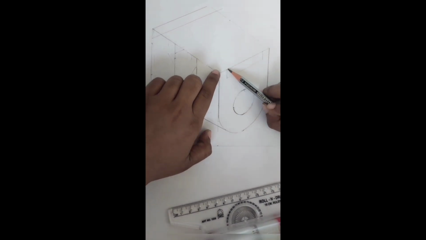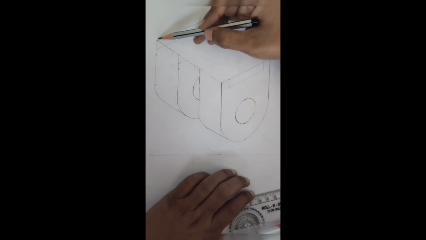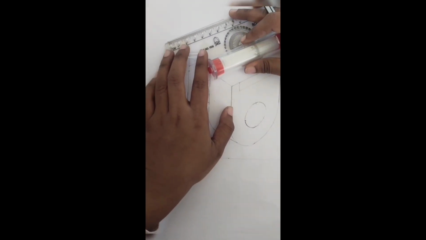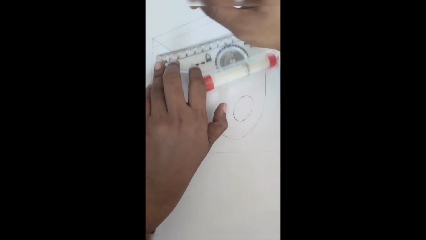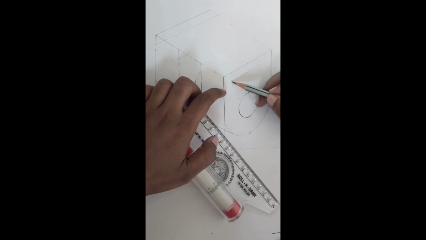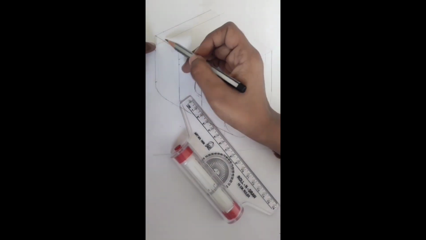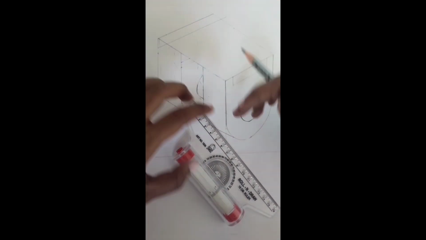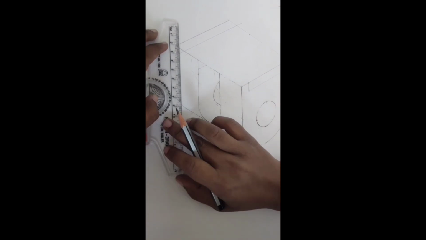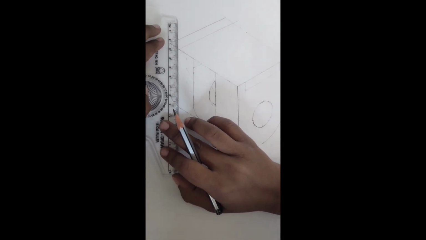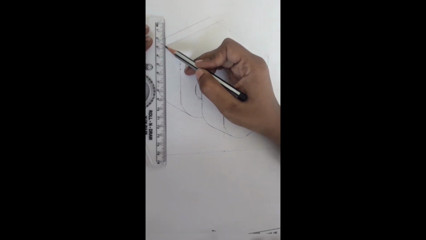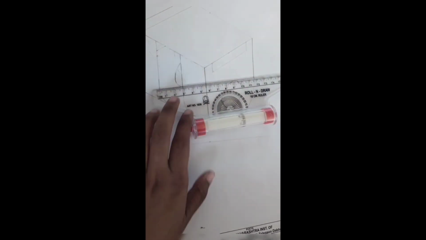Now as this is 10, we have to take 10 from the back also. As it is hollow, we need to construct it from the back side so it will look hollow. So let's do it. Now we have to join a parallel line, like this.